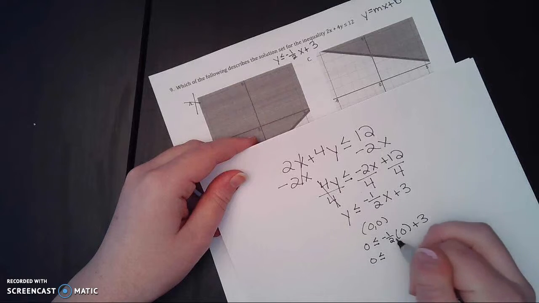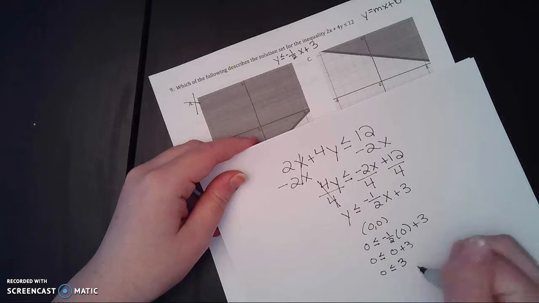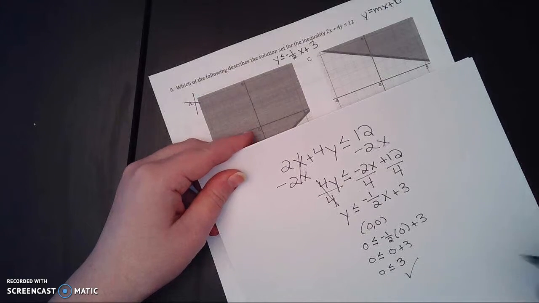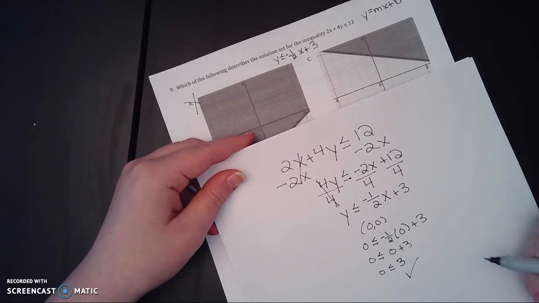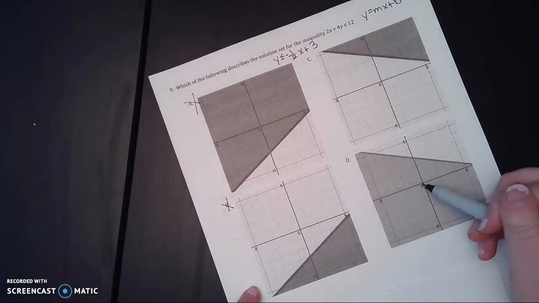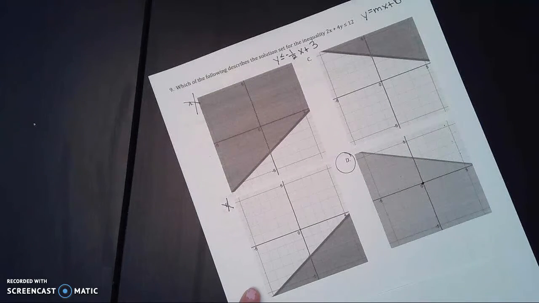Is 0 less than or equal to 0 plus 3? Is 0 less than or equal to 3? Yes, that is true, which means my shading needs to include 0, 0. So if I look, my shading here, 0, 0 is a part of it. So I select D. D is my answer.